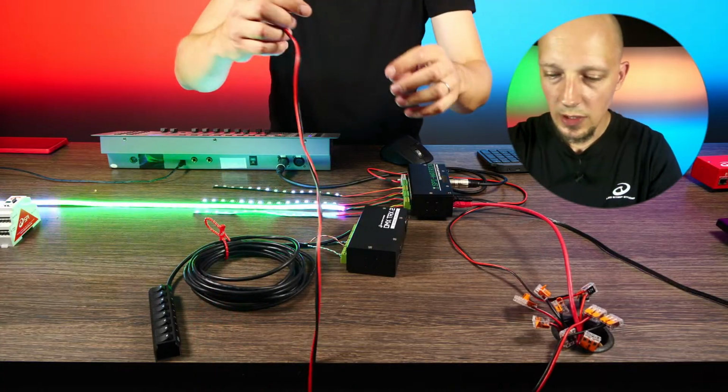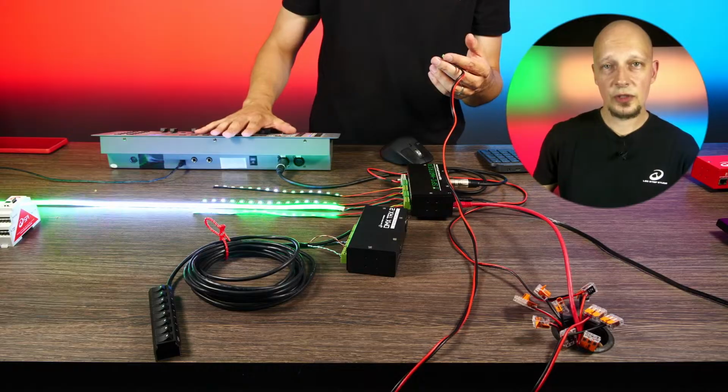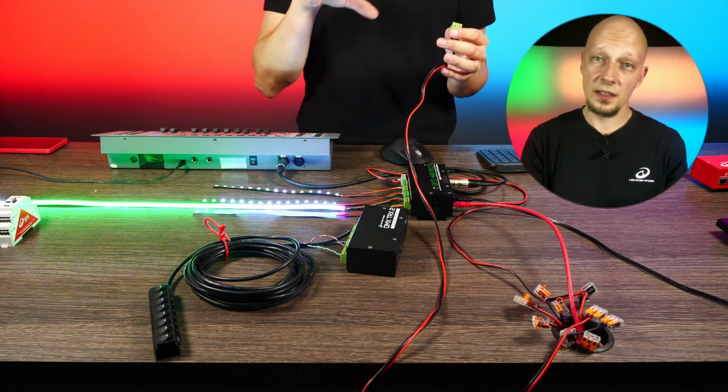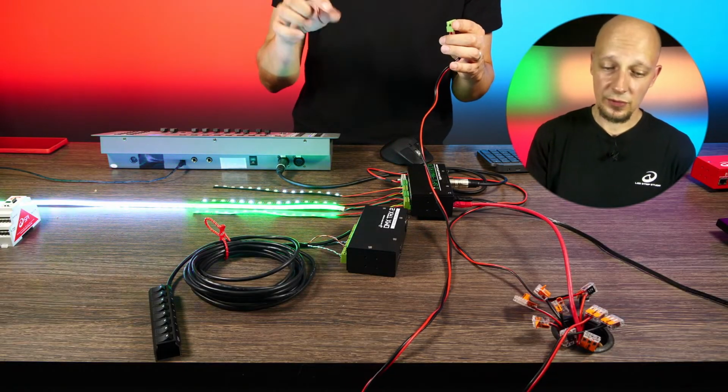I will show you how it basically works. Imagine you don't have the DMX console, but you want to have some hardwired buttons installed somewhere on a wall, on a bar, and you want to use buttons to trigger the effects.